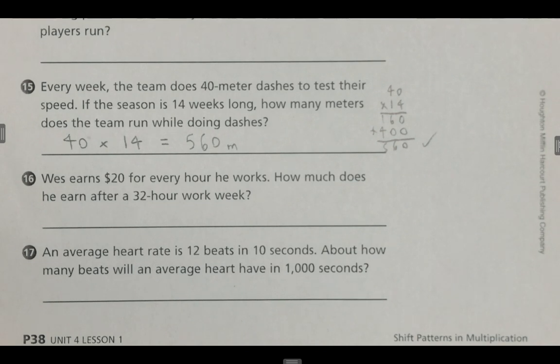An average heart rate is 12 beats in 10 seconds. About how many beats will an average heart have in 1,000 seconds? Okay. Let's think about this.